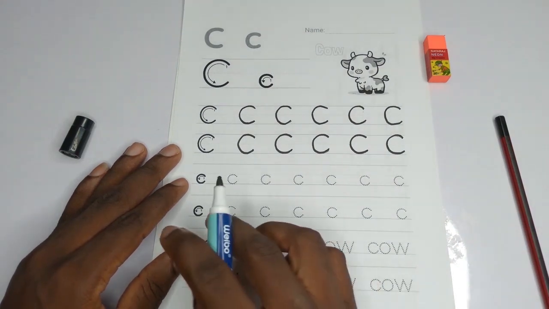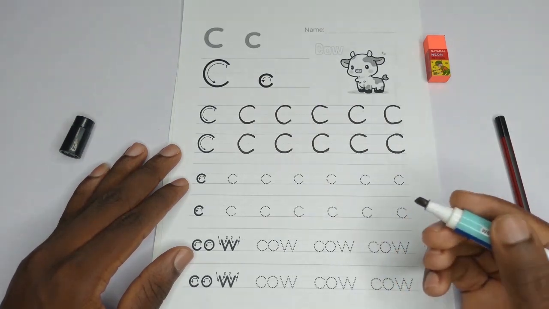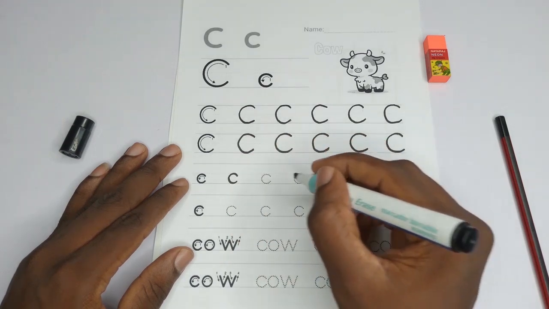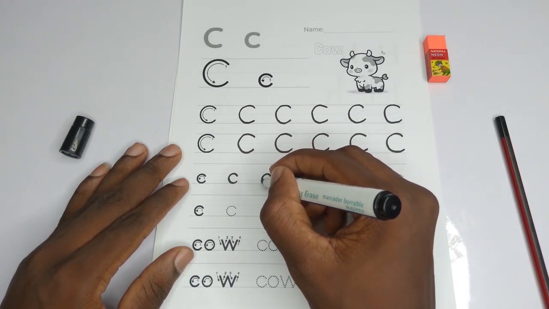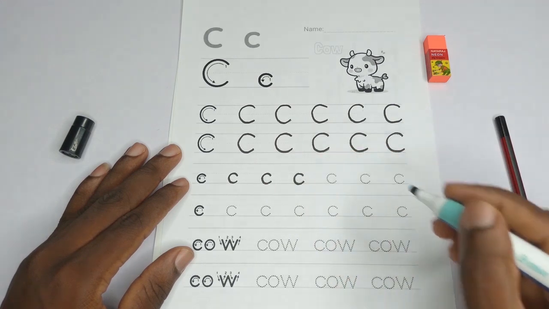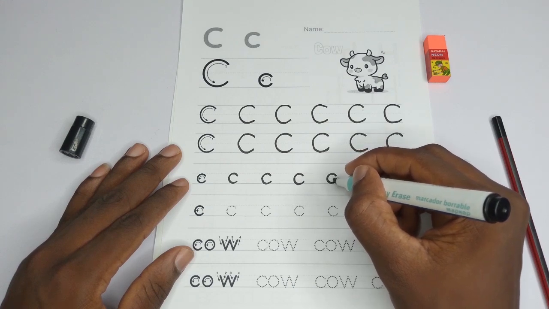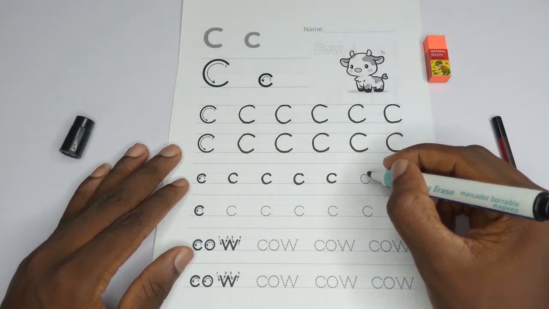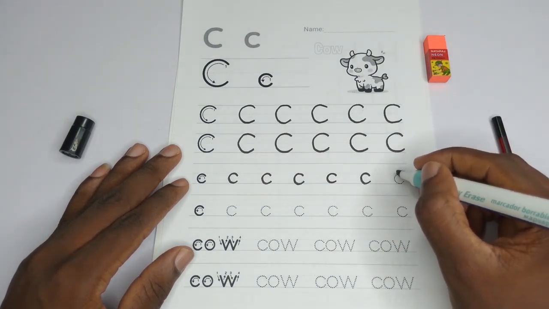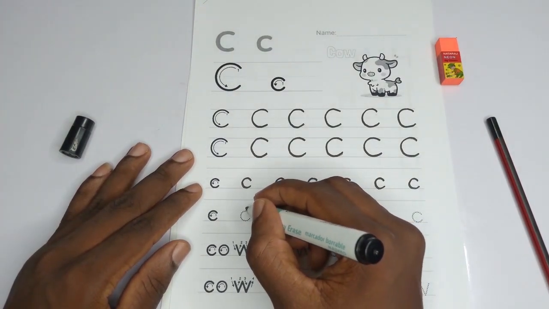Very good. Now let's practice the small c. So for the small c, we do the exact same thing but a little bit smaller. So we go over the lines, small c, small c. Very good. Very good. The more you practice, the better you become. Okay, excellent. So let's continue.